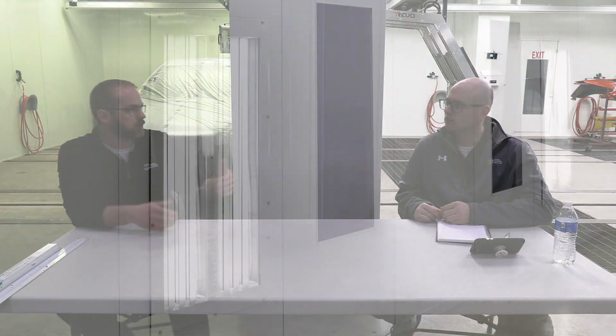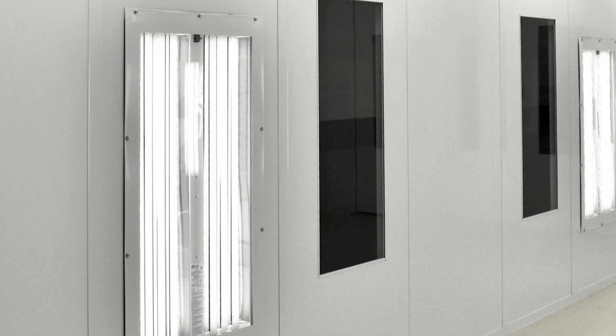So the lifespan of an LED is definitely dependent on the temperature of the diodes themselves. So we place them in the wall, so there's a glass panel separating it from the temperature in the booth. But obviously, if you're in a long cure cycle, it will heat up. The storage temperature we will not exceed.